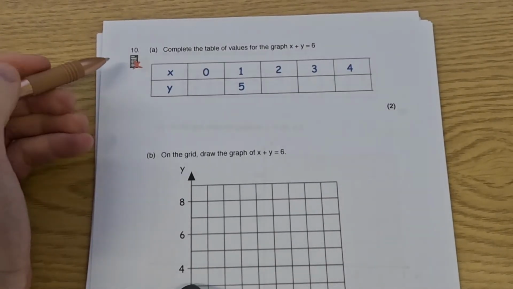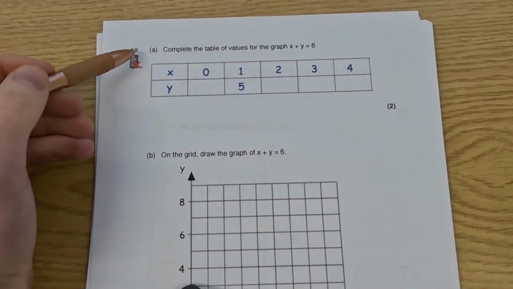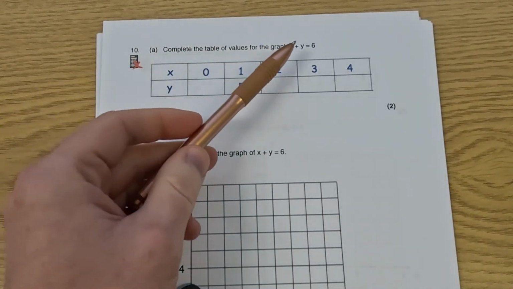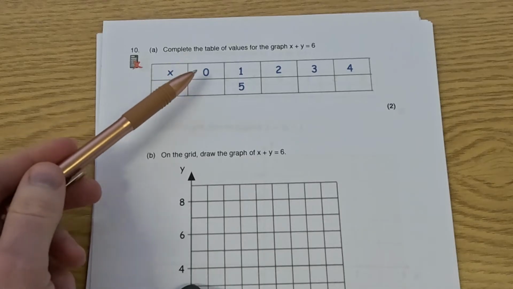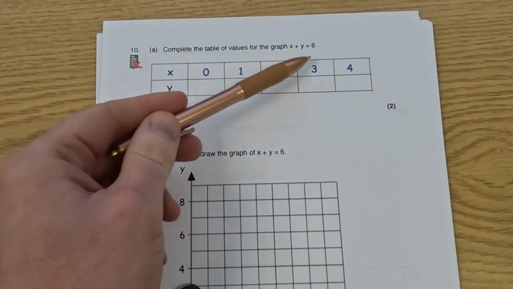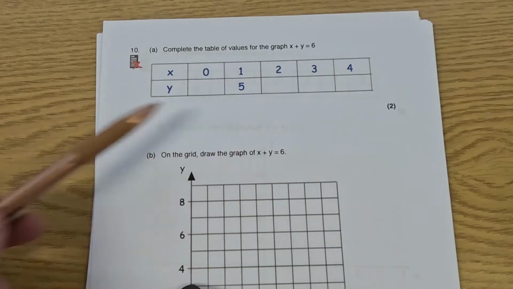Okay, let's look at our next question, question number 10. Question number 10a says complete the table of values for x plus y equals 6. And we've got our table of values here, our x y table, 0 blank, 1 5, 2 blank, 3 blank, and 4 blank. And we need to complete this table.